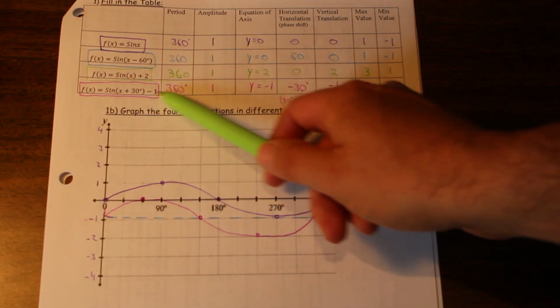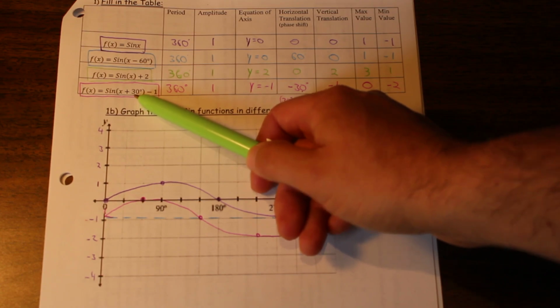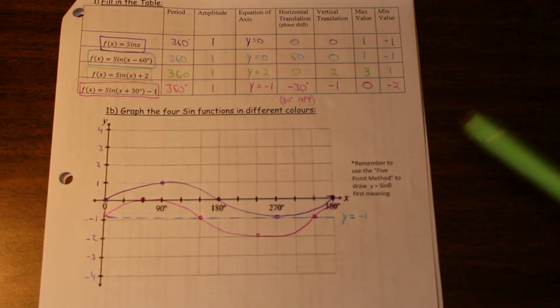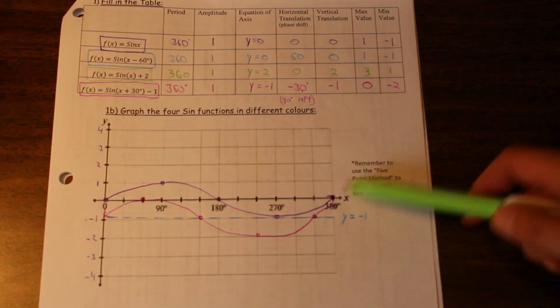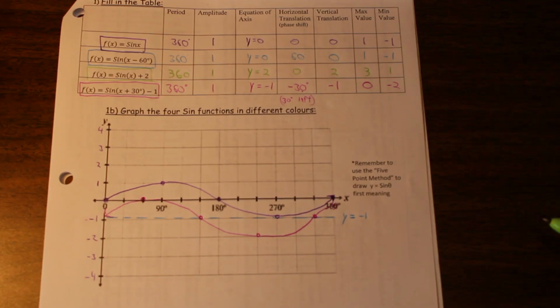And of course, if I have both, then this one here is going to be 1 space to the left and 1 space down. We can do it all at the same time. So this pink one is what we get. And here are the changes that occurred as a result of those transformations. Horizontal vertical transformations are relatively easy.